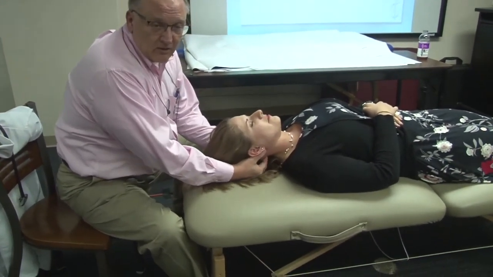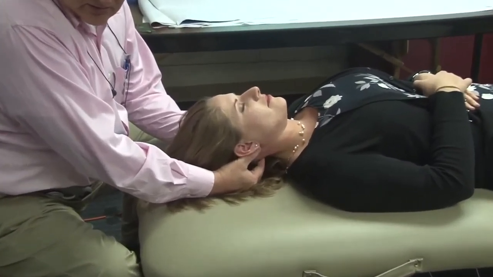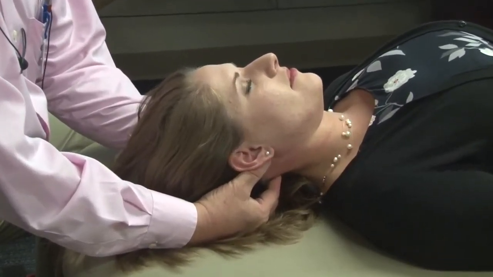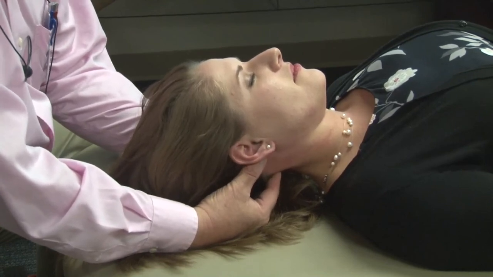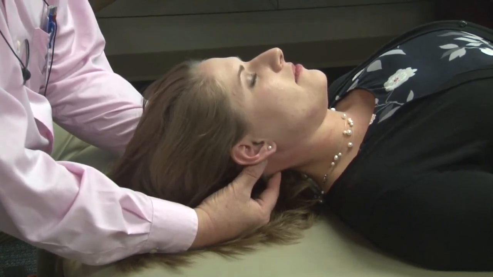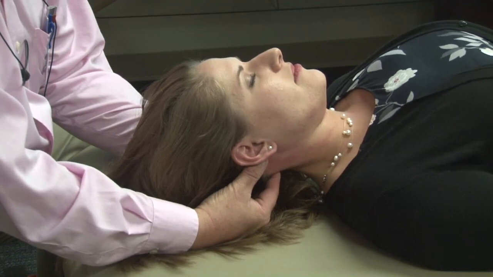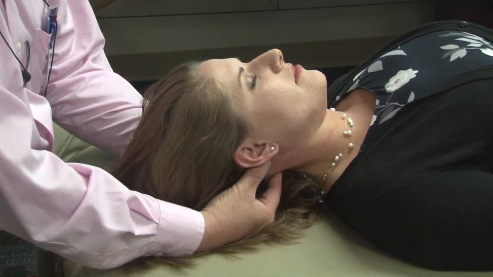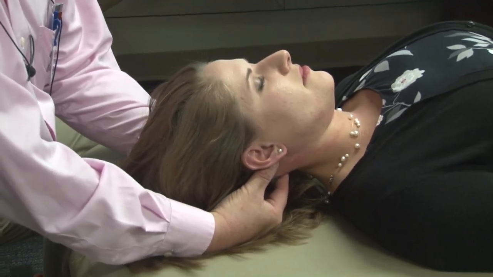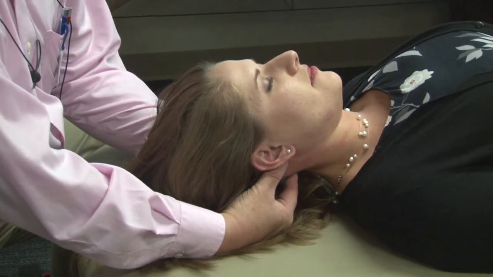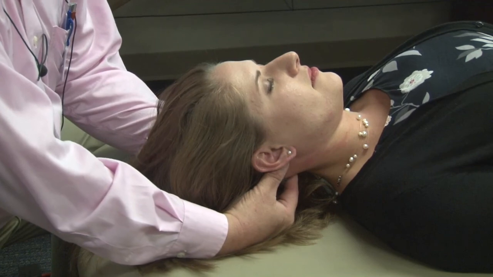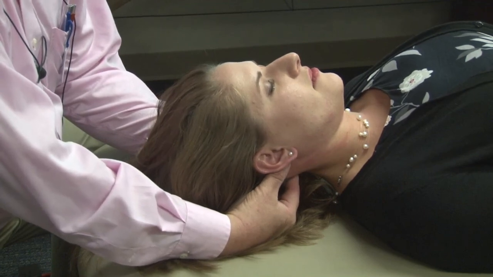So now I'm going after the OA and the mastoid processes, just trying to balance those. And I can just do a mild fascial release where I've got my fingers, I got pressure on it, I'm just following what we call the muscle movement on its own. We call it the creep.